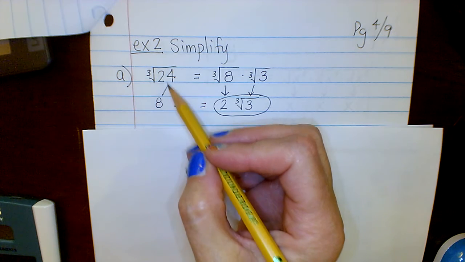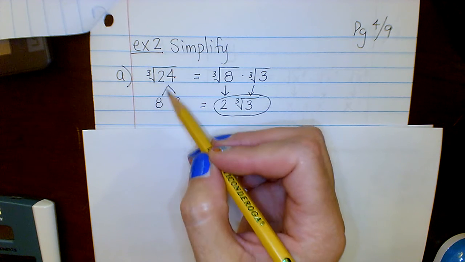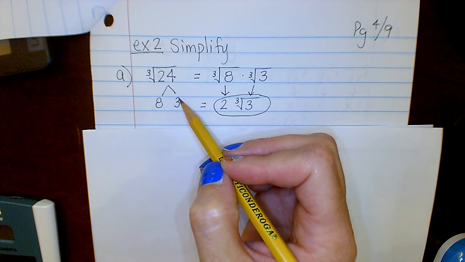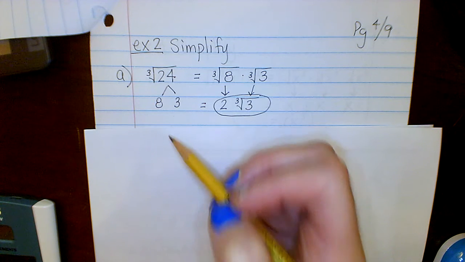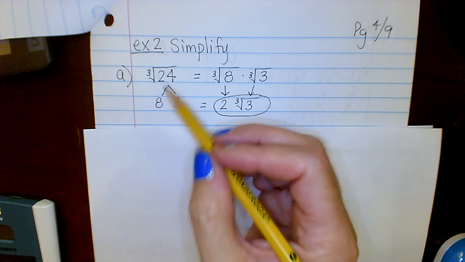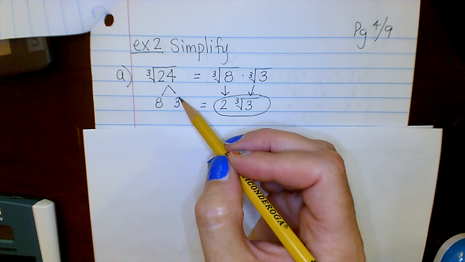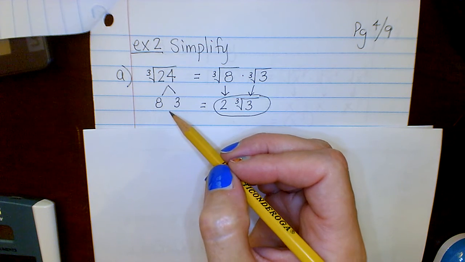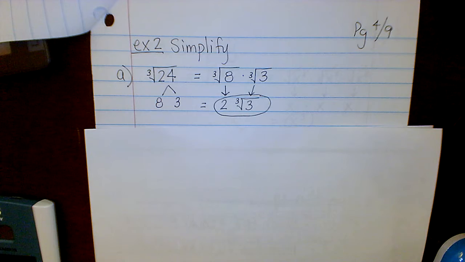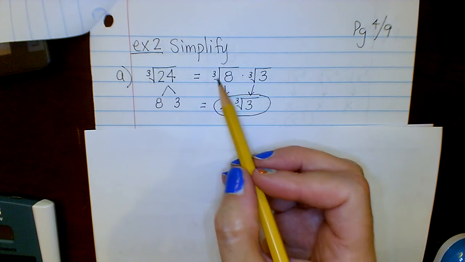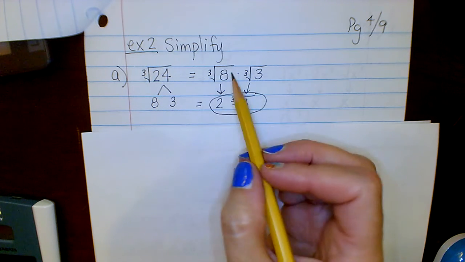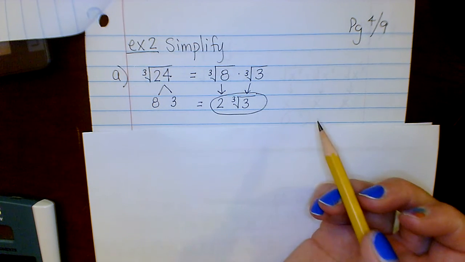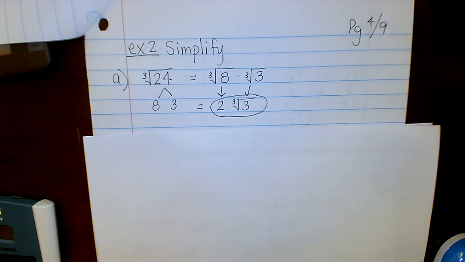We're going to split this number under the radical into pieces, one of which is a perfect cube. So for 24, I didn't pick 6 and 4, or 2 and 12. I picked 8 and 3 because 8 was one of those numbers from my list of the perfect cubes. So then I can split this up into the cube root of 8 times the cube root of 3. The cube root of 8 is just more simply written as 2, and then this cube root of 3 is along for the ride.